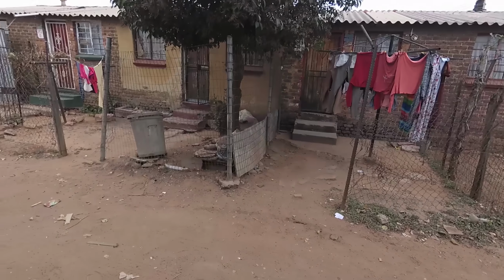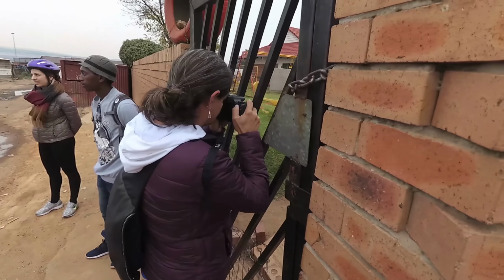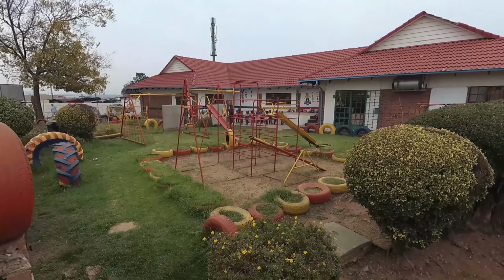So here they have to use communal toilets and communal taps. Yeah, you can take pictures.